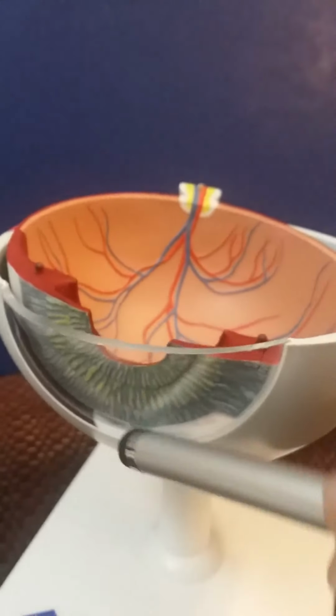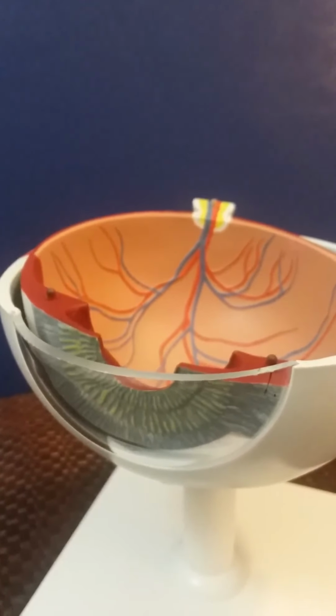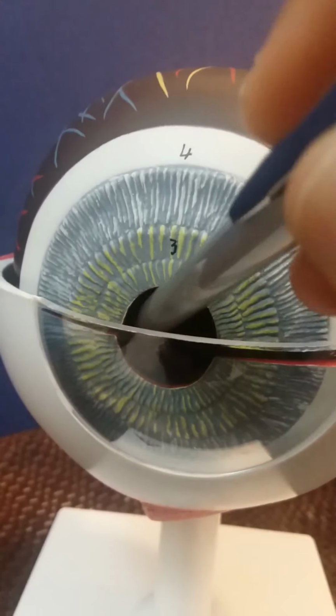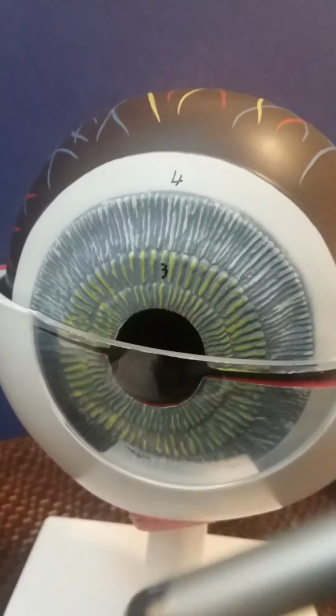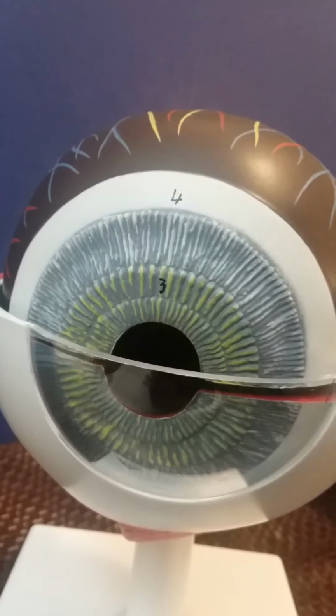So we have the cornea. Behind the cornea, we see the iris, the colorful part of the eye, and in the center of the iris, there is a round opening, and we call that opening the pupil. So light will pass through the cornea and enter the eye through the pupil and fall on the third layer of the eye. So what is the third layer of the eye?